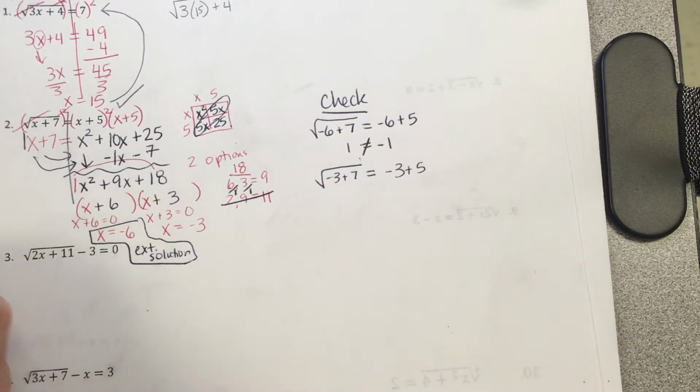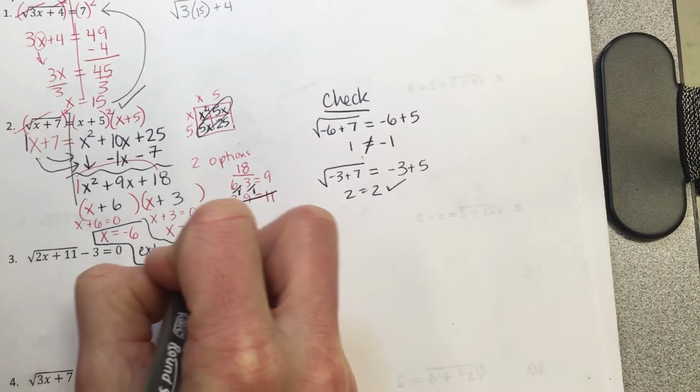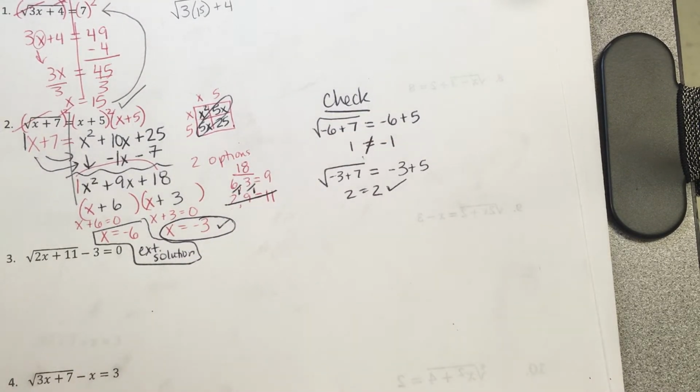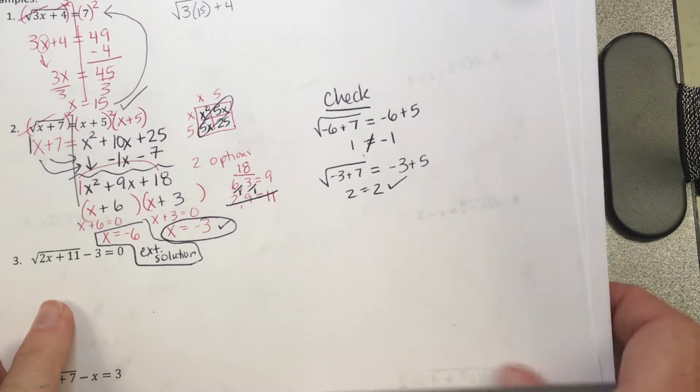What do you get for the other side? All right, does that one work? All right, so that one, you can put a check by it, you can circle it, something, so you let me know that that's your answer. Okay, questions?